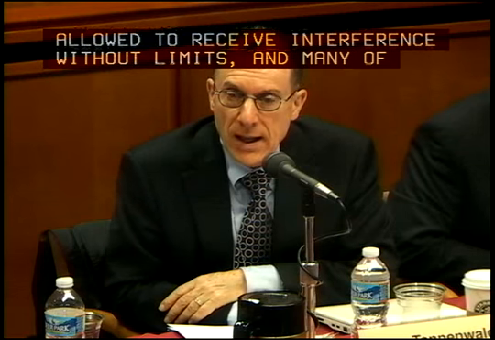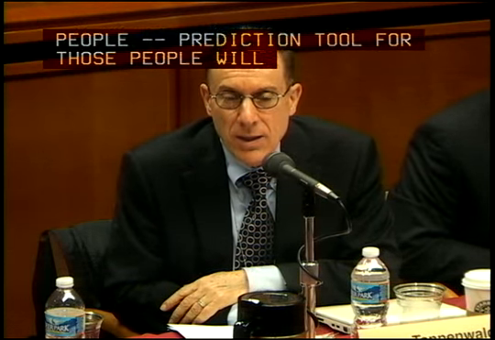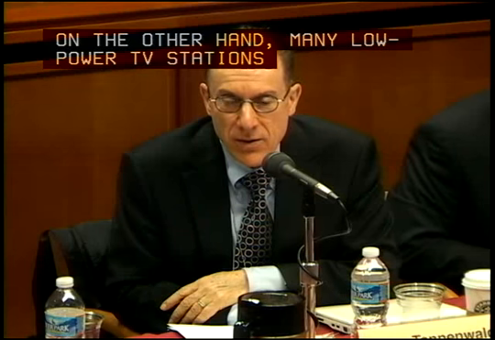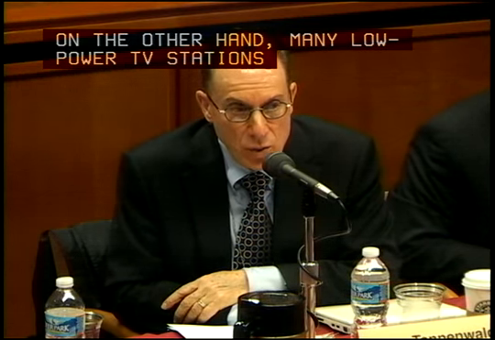Therefore, a service area prediction tool for those people will often overstate, to some extent, the area that they serve. On the other hand, many low-power TV stations are received to their 41 dBu digital contour well beyond the 51 dBu digital contour that is protected by the Commission's rules.